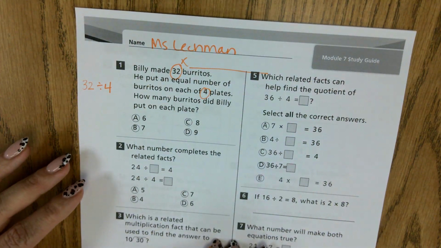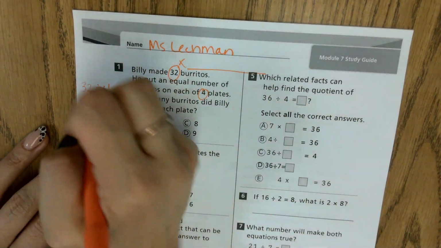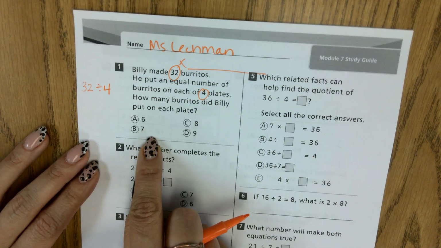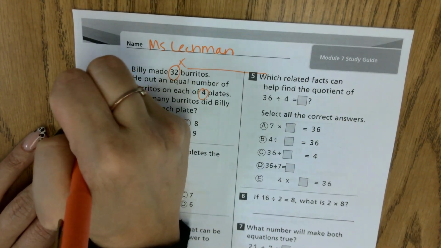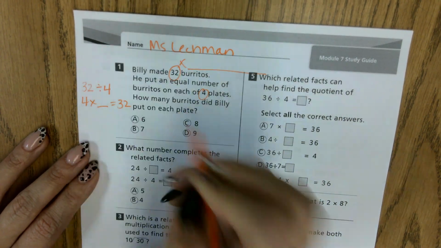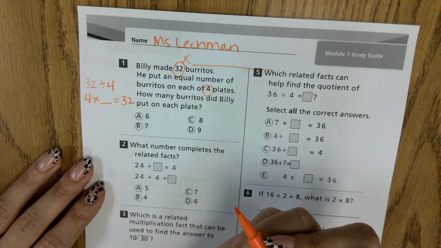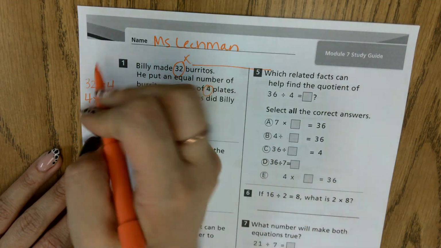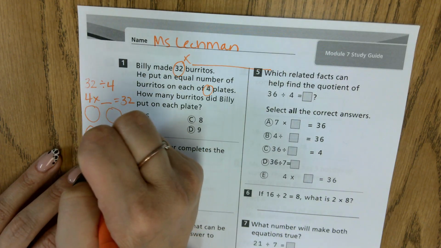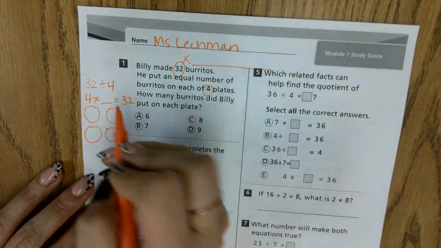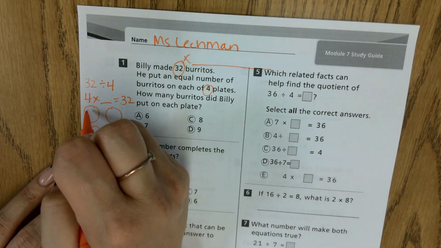And how we're going to find this is we're going to count by 4s until we get to 32. Unless you already know your multiplication facts, if you know your multiplication facts, you can do the opposite, which is 4 times blank equals 32. Otherwise, we're going to count by 4s. Actually, no, we're going to do equal groups. Let's go ahead and do equal groups. I'm going to show using 4 circles. See, I take it back. And we're going to put a tally in each circle until we get to the number 32.